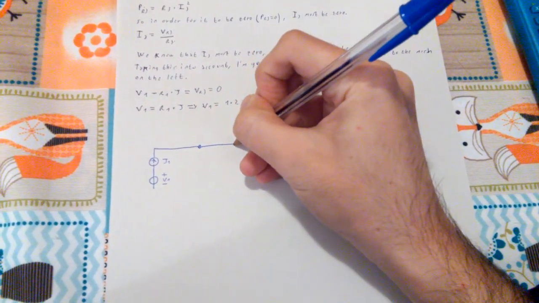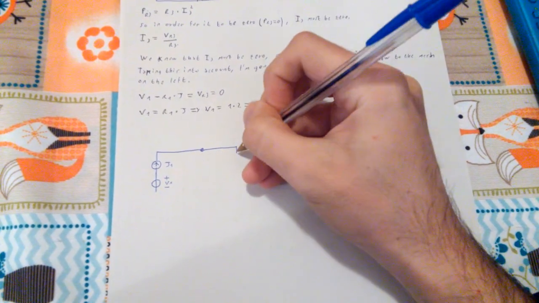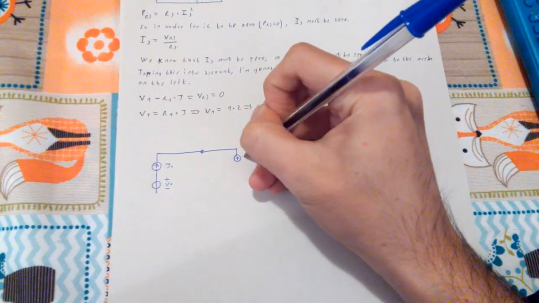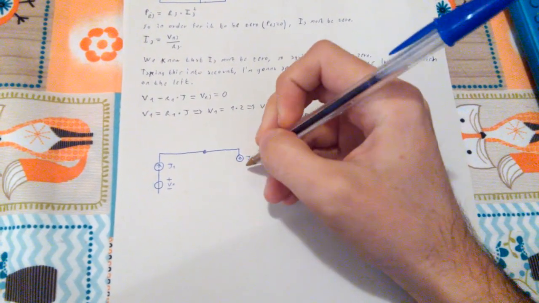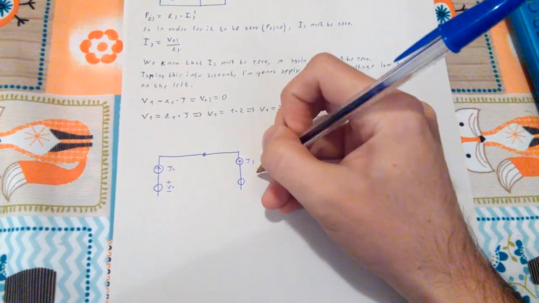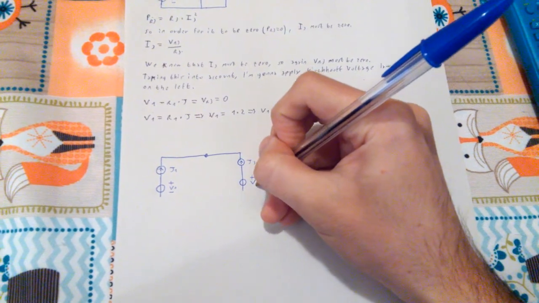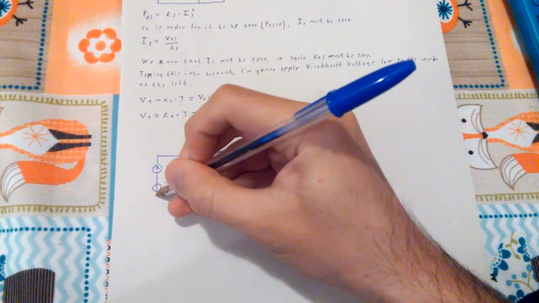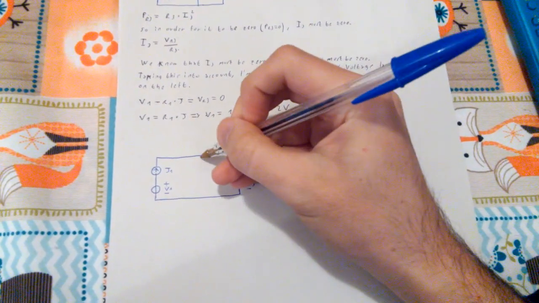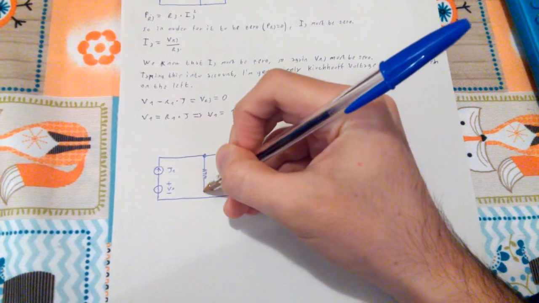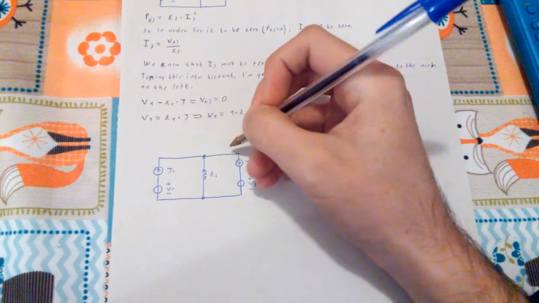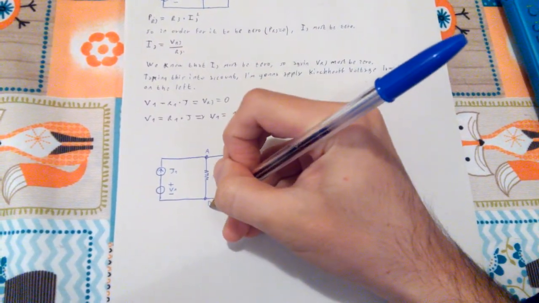On the opposite side, another current source, which we're going to call J3, and another voltage source, which we're going to call V3. And here in the middle, we're basically going to have a resistance, which we're going to call R2. This is going to be my point A, this is going to be my point B.